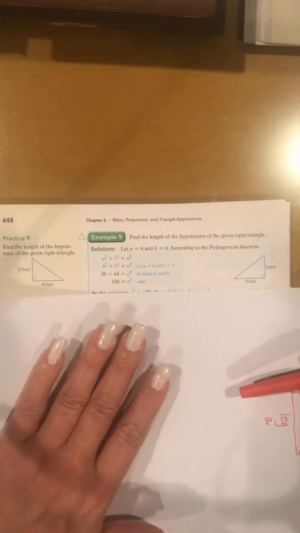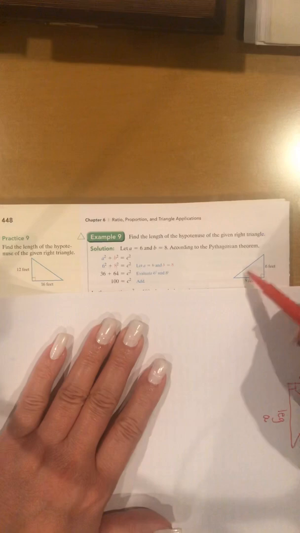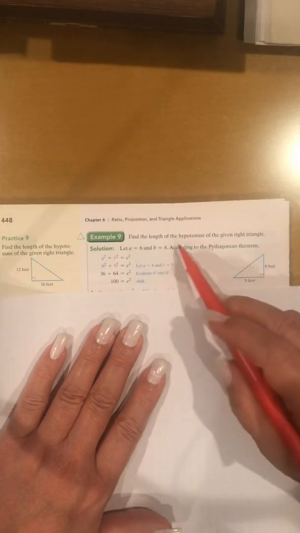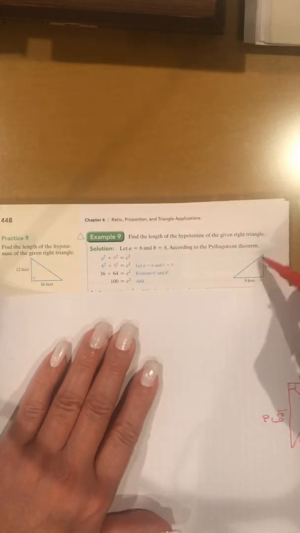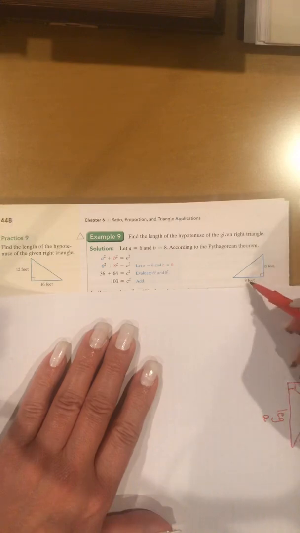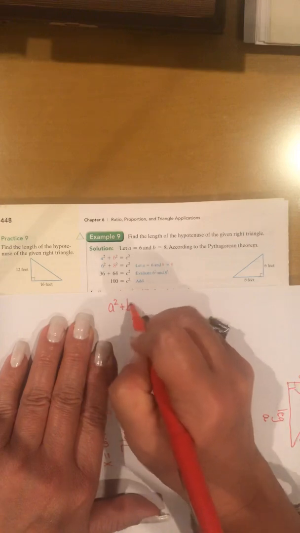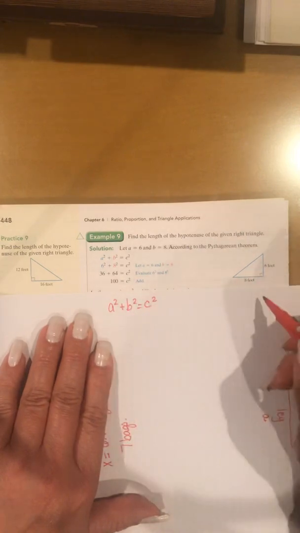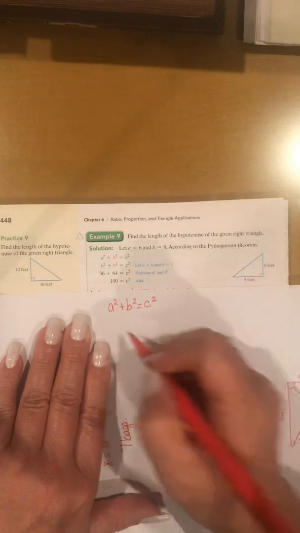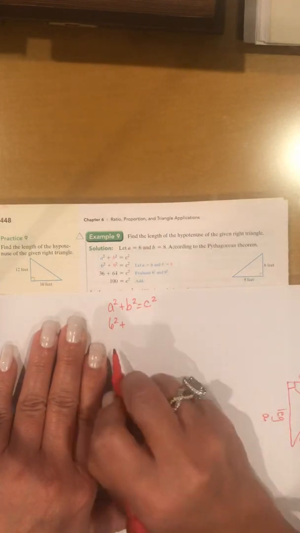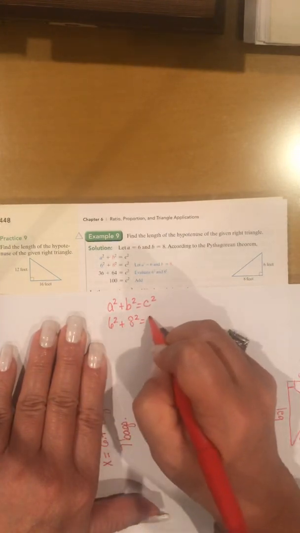So example 9, very simply, they give you a right triangle, and it has to be a right triangle. Here's your picture, and it's asking you to find the length of the hypotenuse. Remember, that's the longest side. So what we do, it's the legs squared. So if you want to say A squared plus B squared equals C squared, square each of these legs. So 6 squared plus 8 squared will give you the hypotenuse.